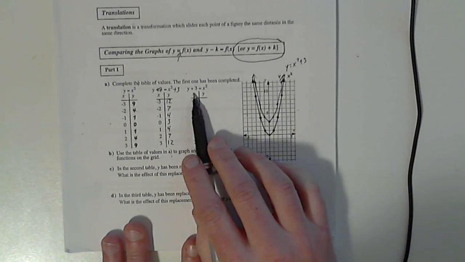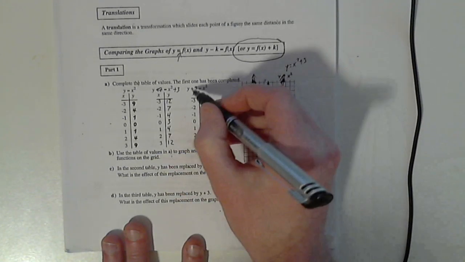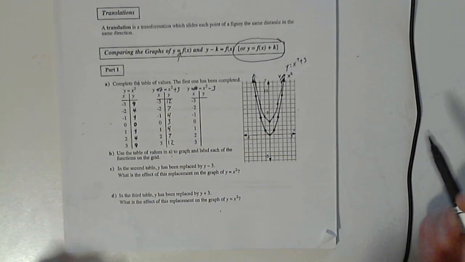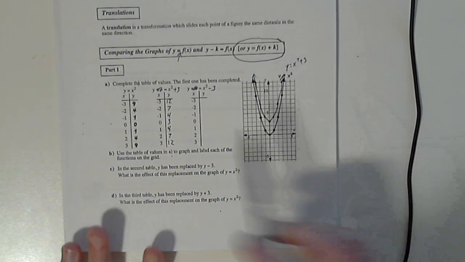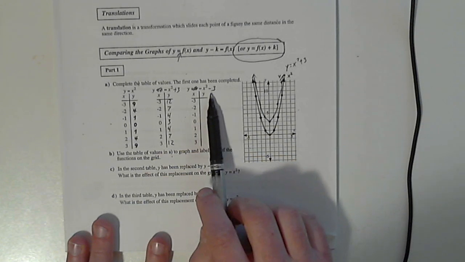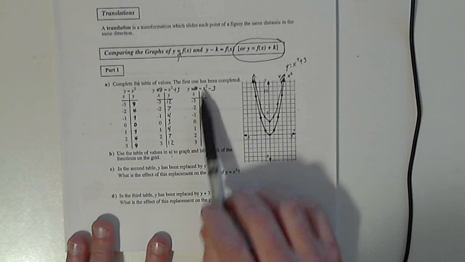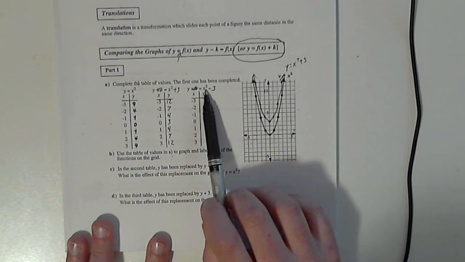Now in the next one, this is y plus 3. Again, I'm going to move it to the other side because I prefer seeing it that way, but really, it should be easy to see it both ways. So y equals x squared minus 3. This time we're taking all of our original x squareds. Again, you would still plug in negative 3 for the x.